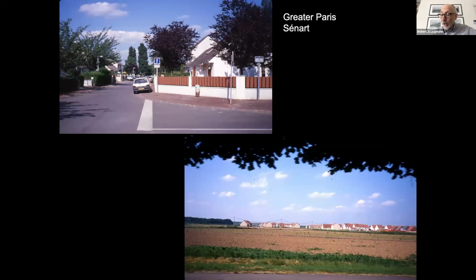On the other side of the coin, I drove around Paris and its suburbs. And as I said, I was amazed at how little was written about suburban Paris, because this is where 3/4, 4/5 of the population lived already by that time. Paris center was declining in population, had been declining since the 19th century. And the majority of Parisians lived in places like this, many of them in single-family houses with automobiles.